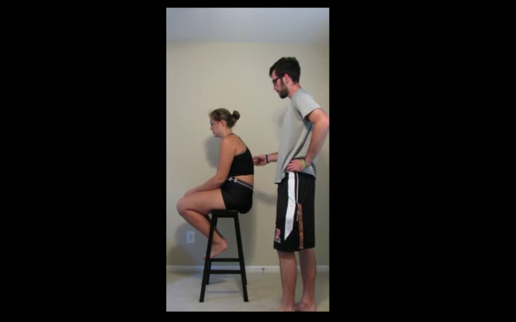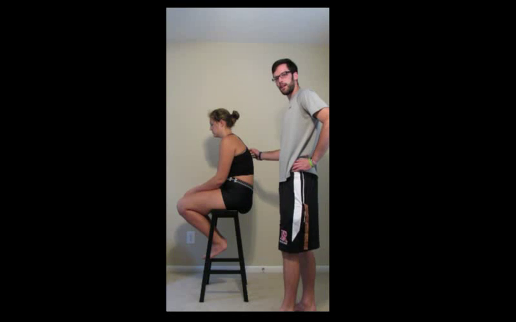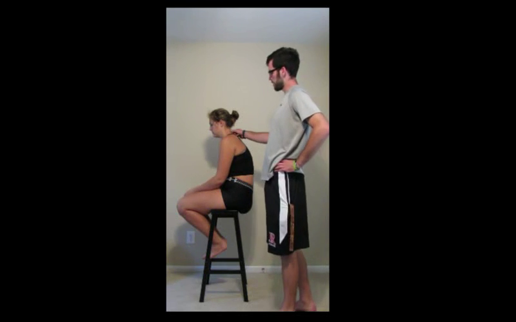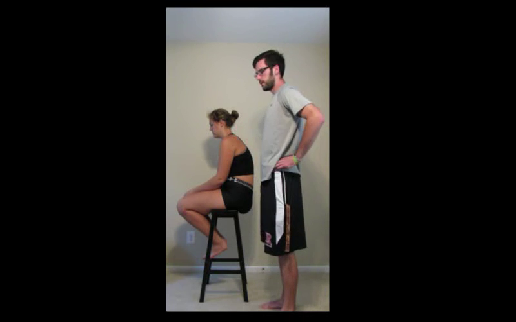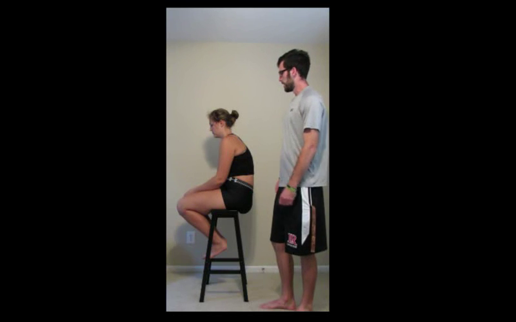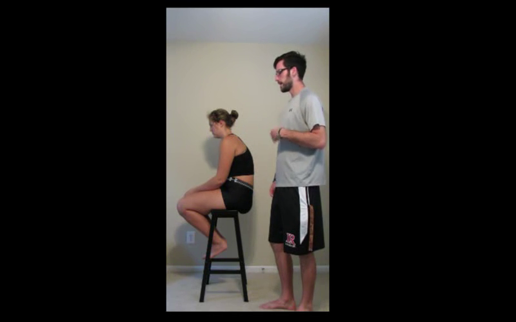As we go further up her back, we can see that her thorax area and the thoracic spine, she's got a slight kyphosis, and then as we travel up into the cervical region, she's got a forward head lean. This is really common for a lot of people when they're sitting down, poor posture. Cervical head lean or forward head posture can cause neck problems.